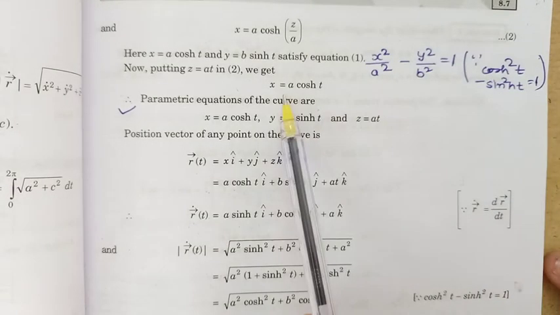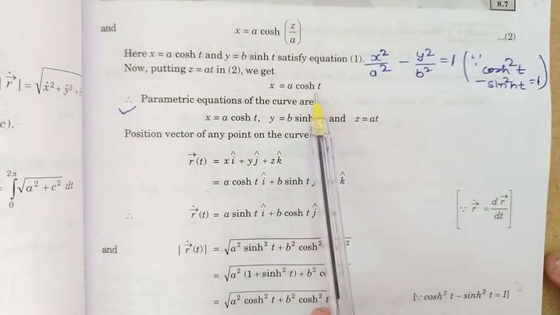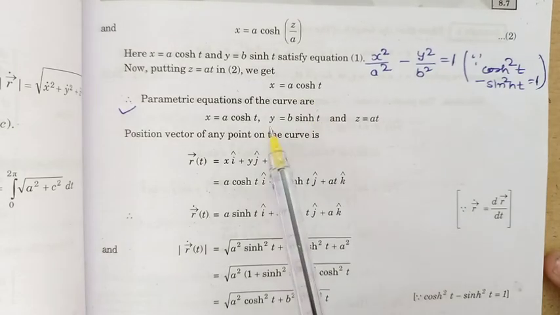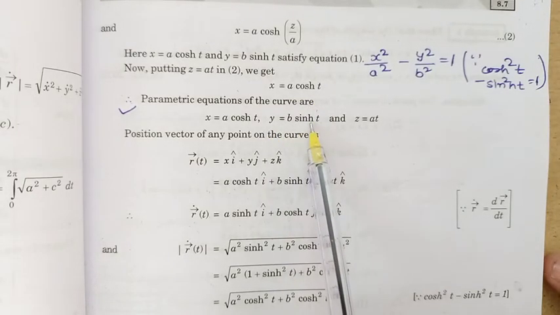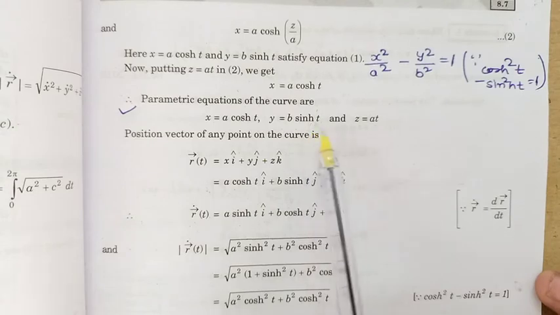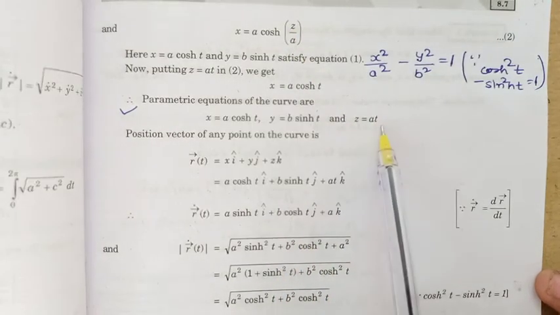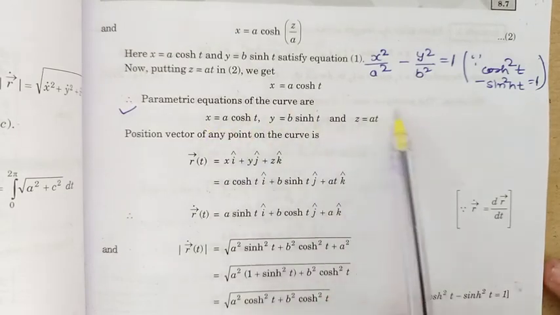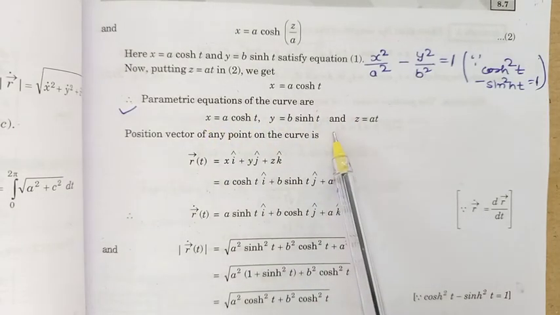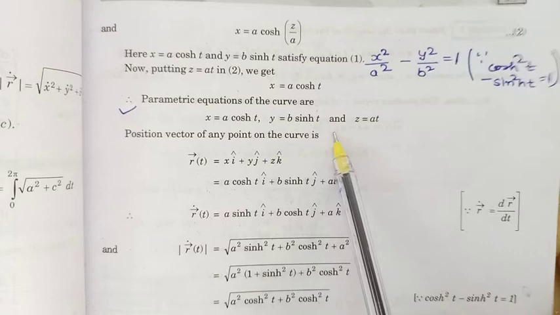So we can take x is equal to a hyperbolic cos t and y is equal to b hyperbolic sin t. Let us take z upon a is equal to t, so z will become at. So these are the parametric equations of the given curve.